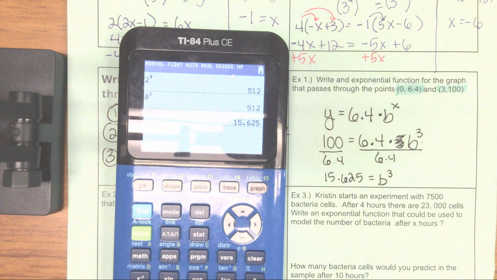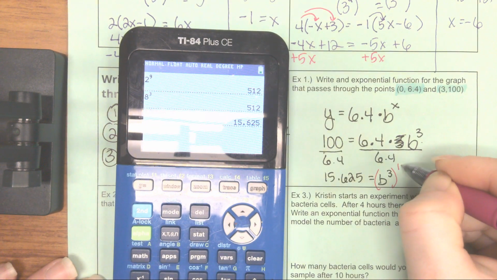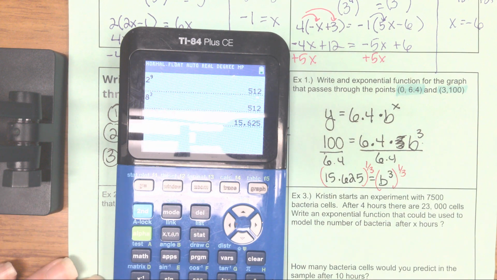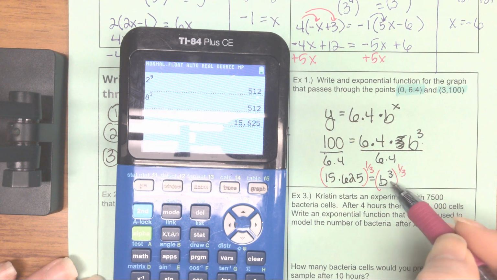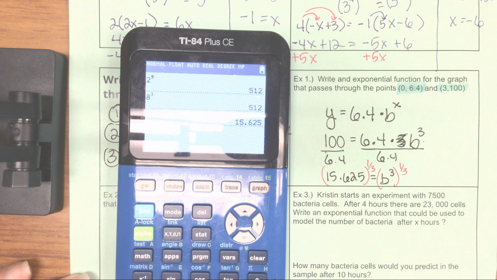And then I'm going to take the cubed root, which I taught you there's 2 ways you can do that. There is a cubed root button on your calculator, or you can also use the 1/3 exponent. That cancels these exponents, and we should be left with b. So I get 2.5.